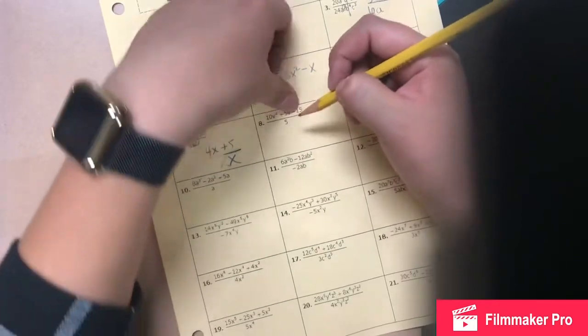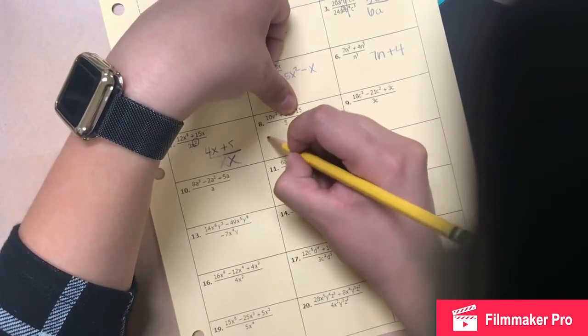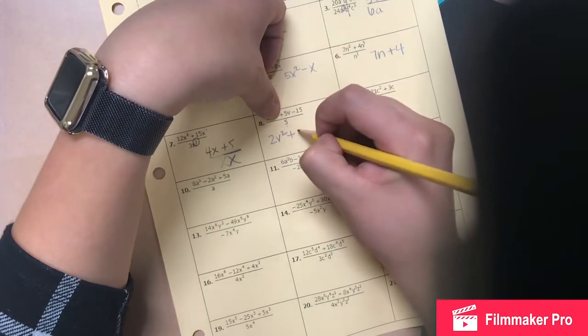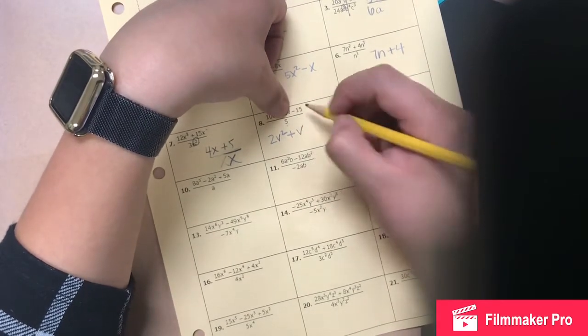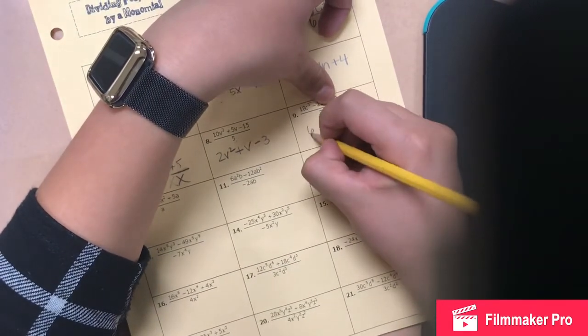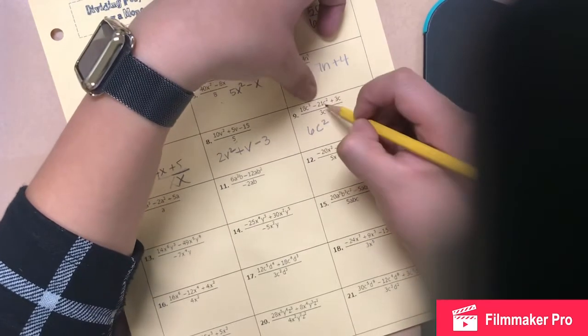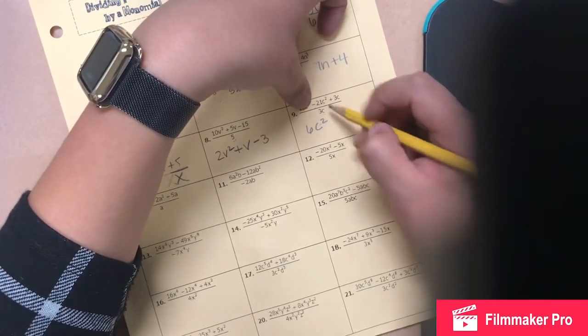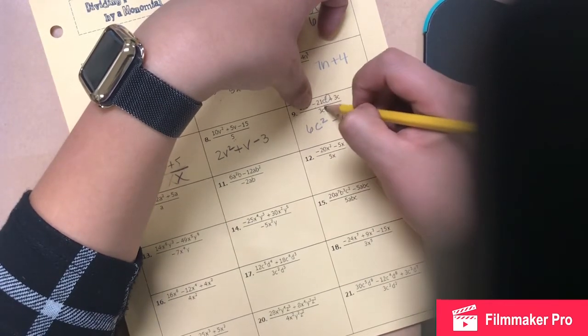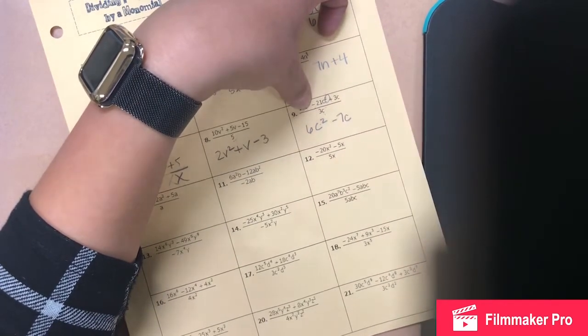10v squared over 5 is 2v squared. 5v over 5 is just v. And negative 15 over 5 is negative 3. Number 9, 18c cubed over 3c is 6c squared, because 3 minus 1 is 2. Negative 21 over 3 is negative 7. And c squared over c is 1c.